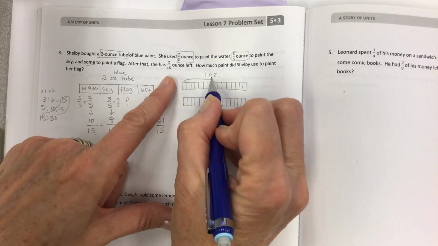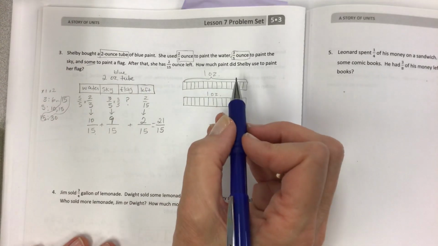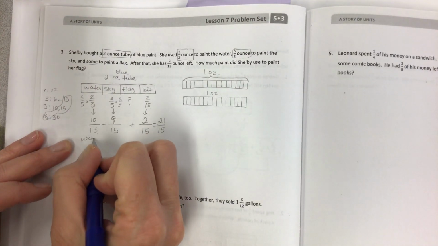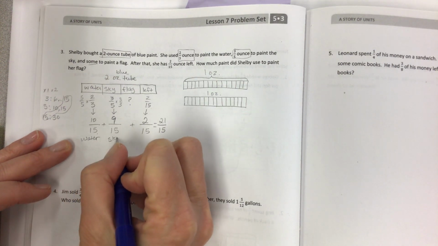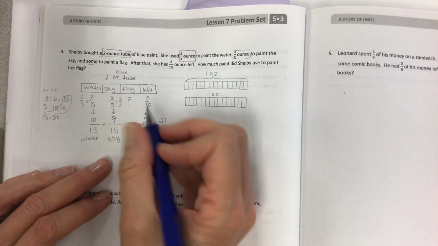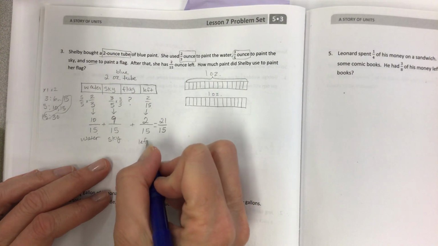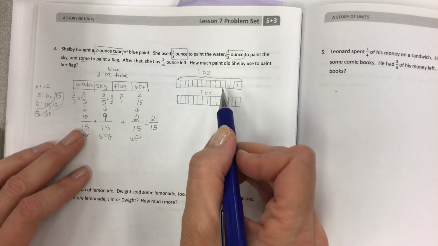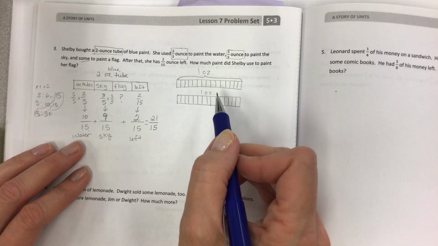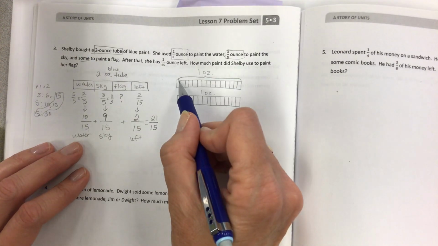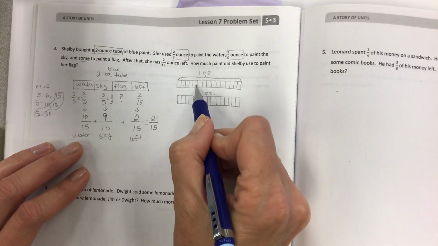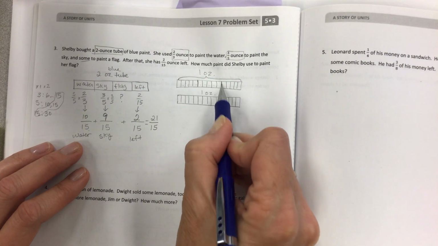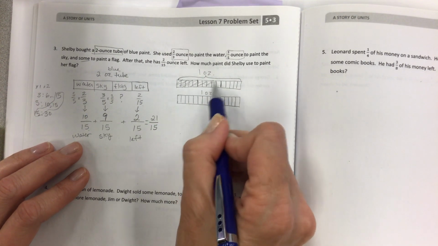So each 1 ounce has 15 parts. So let's see the water, the sky, and what's left. And we'll label them on our model. Okay, so if I have 10/15 for the water, that would be 1, 2, 3, 4, 5. Now I can't even tell where my original lines were. 6, 7, 8, 9, 10. So this is water.